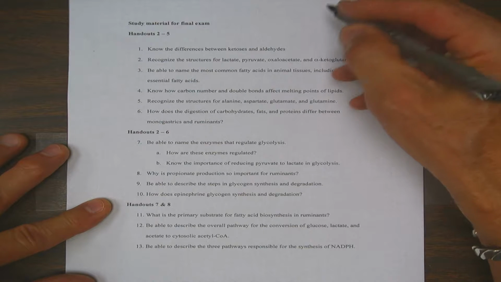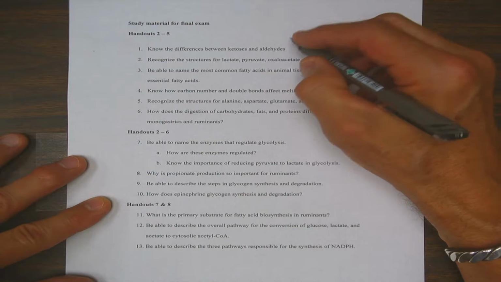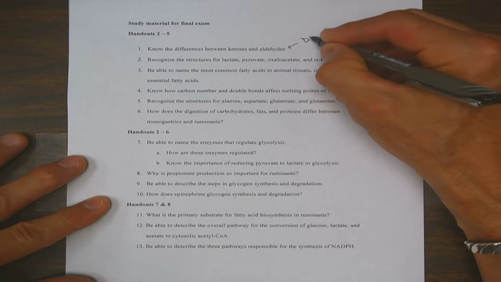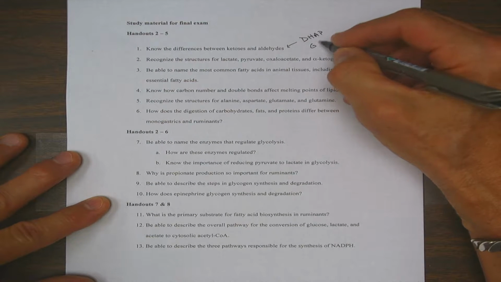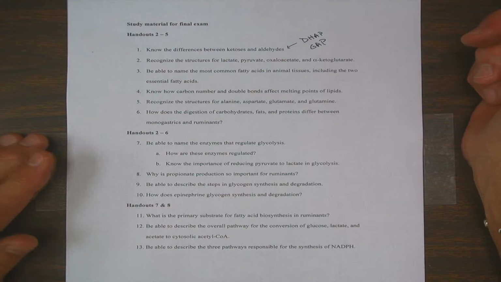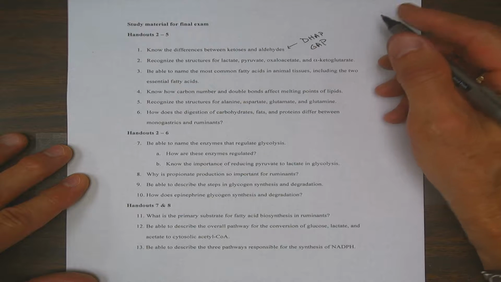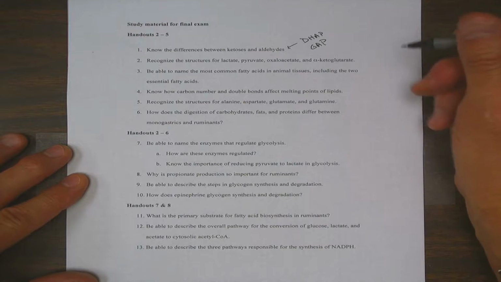So as we indicated for carbohydrates, I wanted you to know the differences between ketones and aldehydes. And so we talked about dihydroxyacetone phosphate and glyceraldehyde 3-phosphate being the smallest triose, a ketone and an aldehyde respectively. So be able to recognize those and know the differences between ketones and aldehydes.